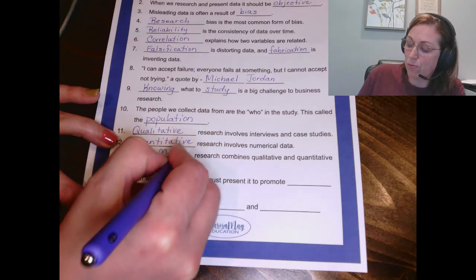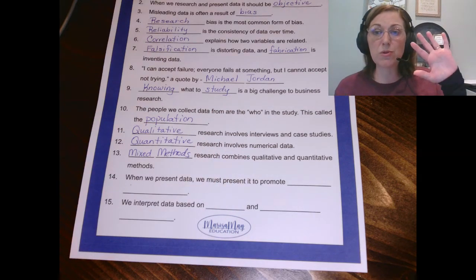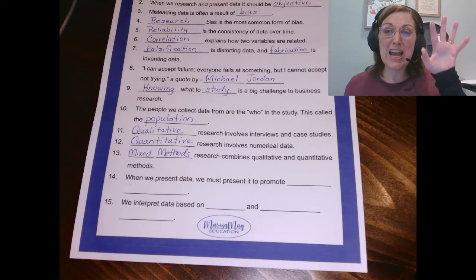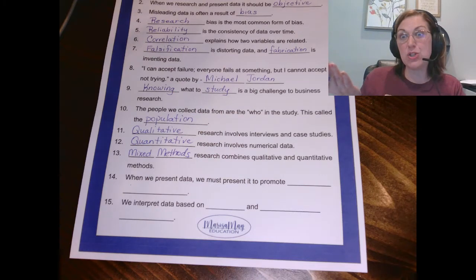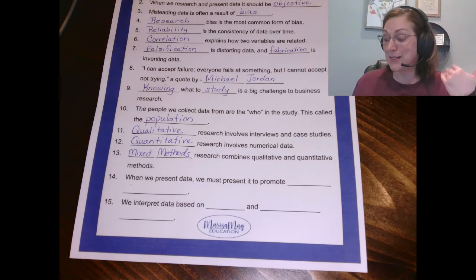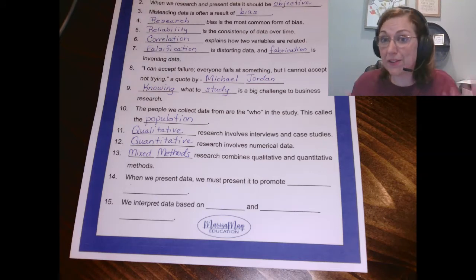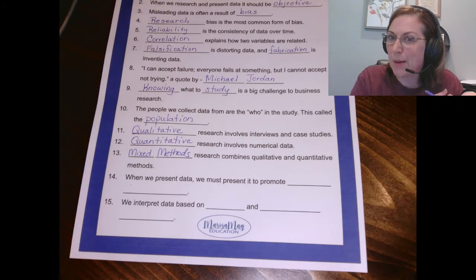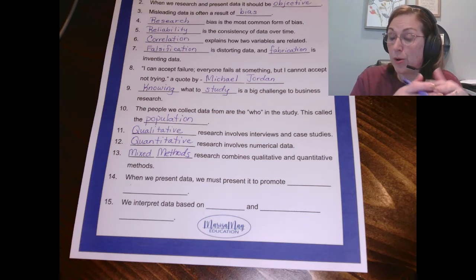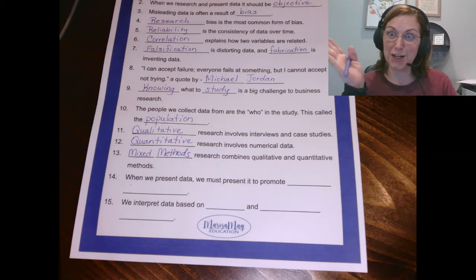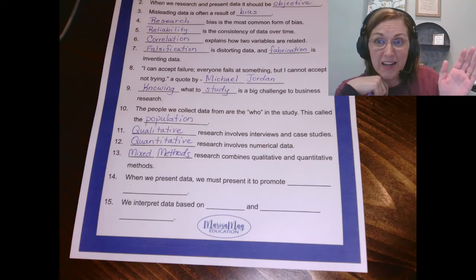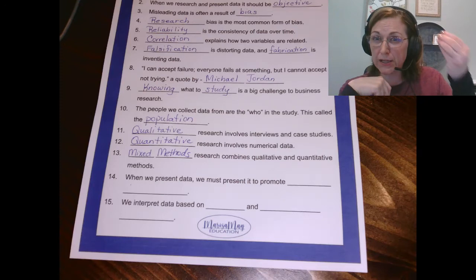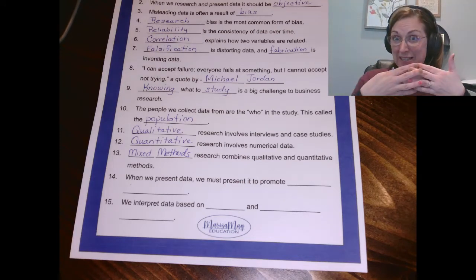Mixed methods research combines both of them. So this is where you're looking at interviews and case studies and all of the words and things people say, and you're looking at the numerical data. As you can guess, mixed methods is very much more work, much more difficult, but you probably get a more comprehensive review. Just so you know, when you pursue a doctoral degree, you have to choose a method. Are you going to do qualitative, where you're talking about the words and interviews and case studies? Are you going to be quantitative, where you focus on collecting numerical data and running your statistics? Or are you going to do a mixed method?